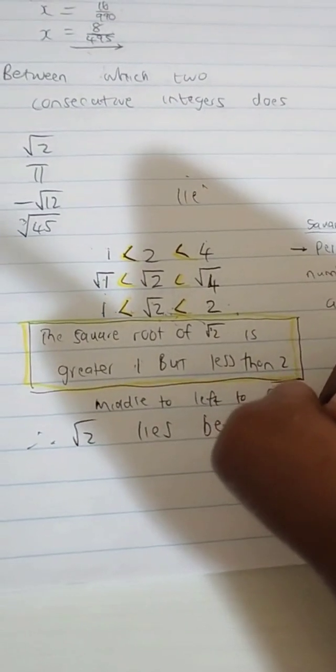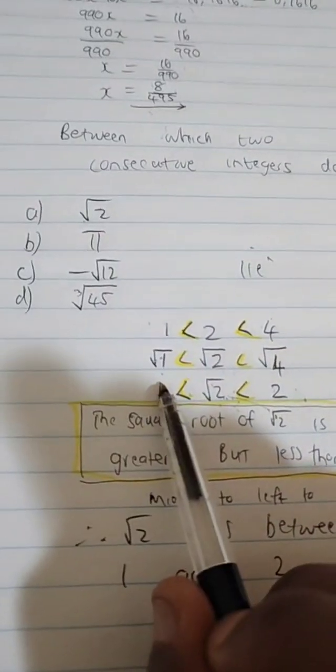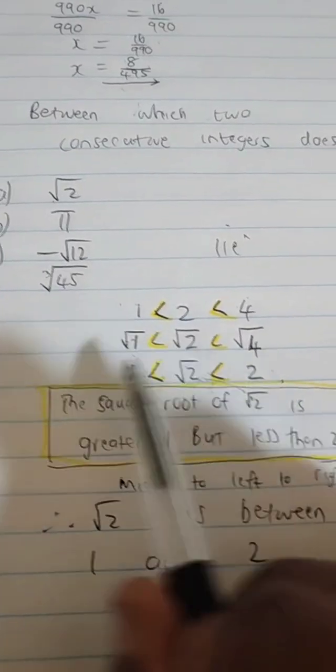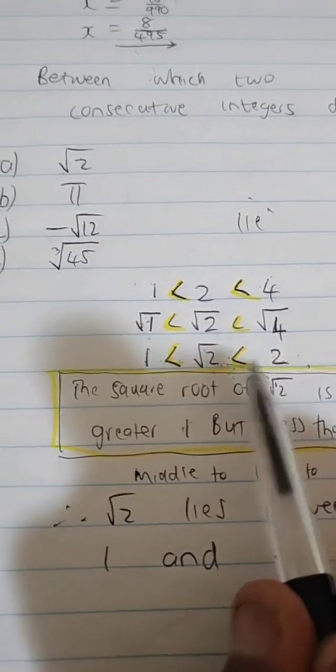Right? So then you can conclude, therefore, the square root of 2 lies between 1 and 2. 1 comes immediately before 2, and the difference is 1. I mean, that's how it should be. The difference between these two consecutive integers should be 1. Let's look at the next one. What about pi?